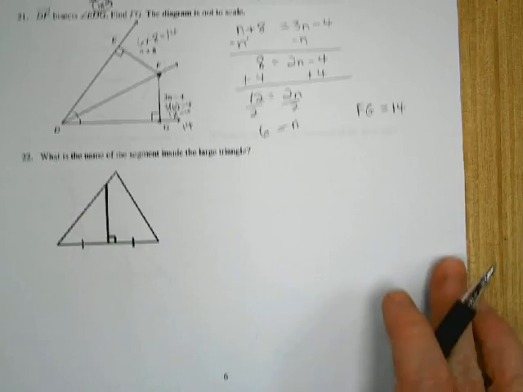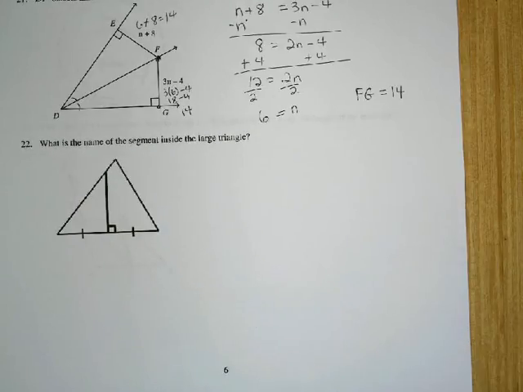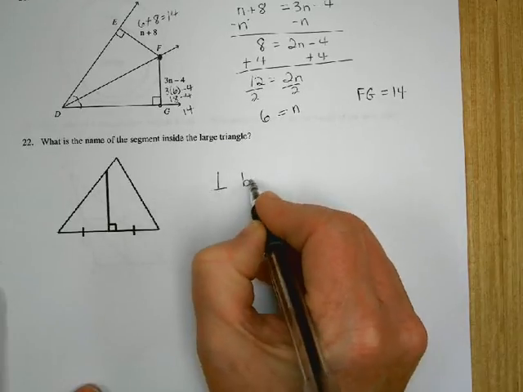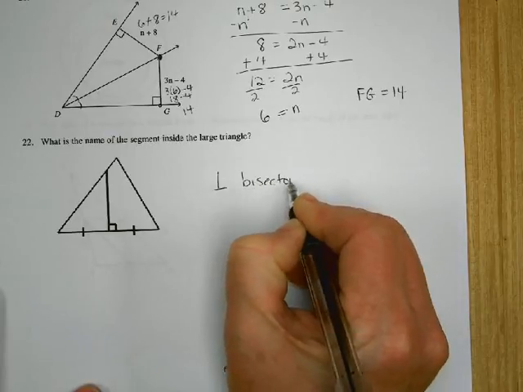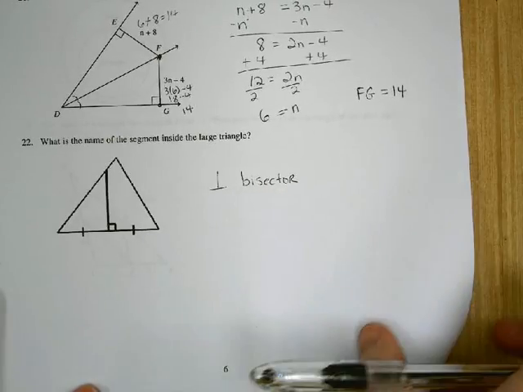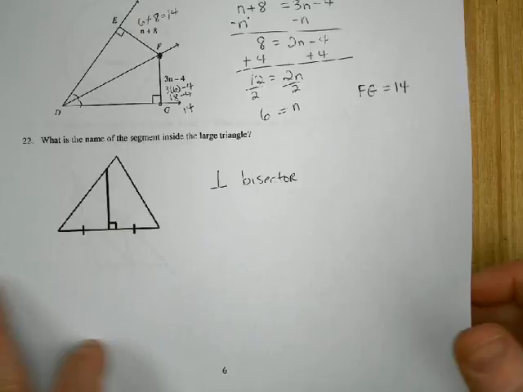22. What is the name of the segment inside the large triangle? That is a perpendicular bisector. It is perpendicular to the third side and cuts it in half.